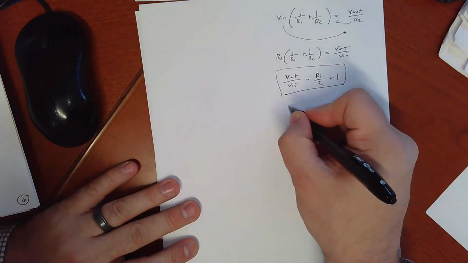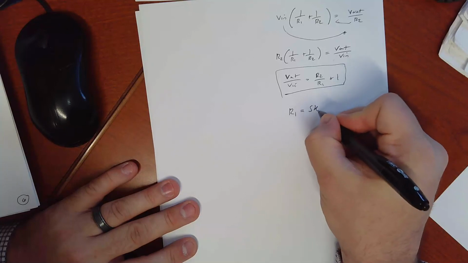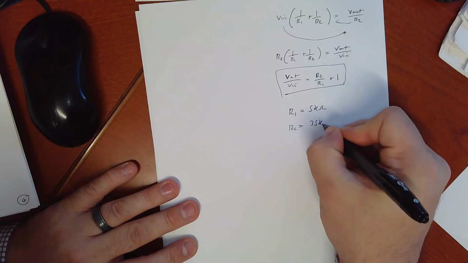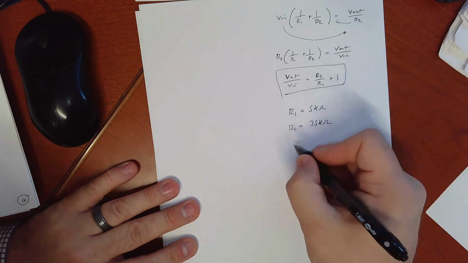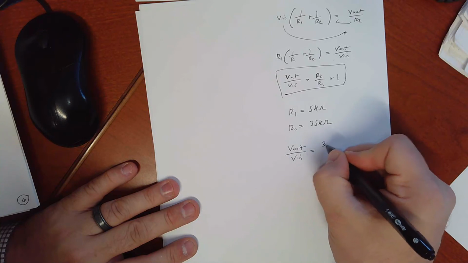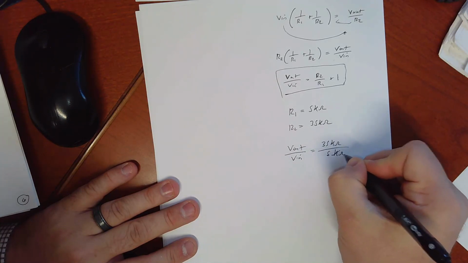So if R1 is equal to 5,000 ohms, and R2 is equal to 35,000 ohms, we get that the gain V out over Vn is going to be equal to 35,000 ohms over 5,000 ohms plus 1.